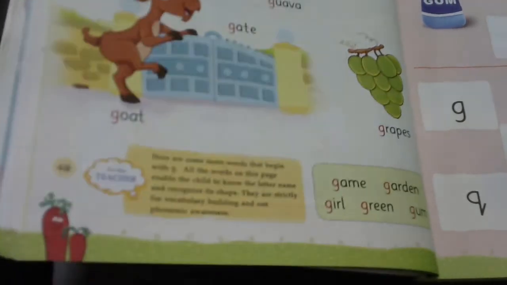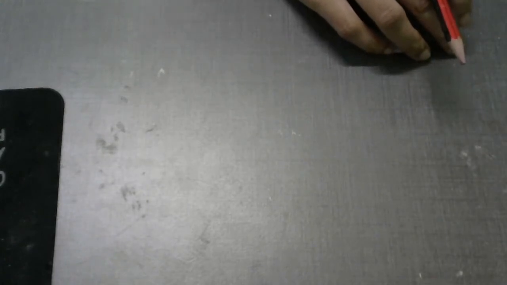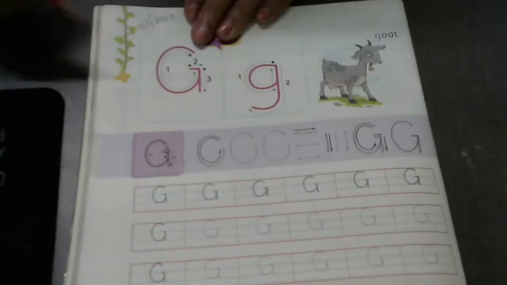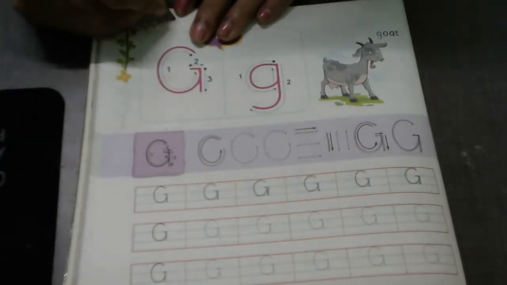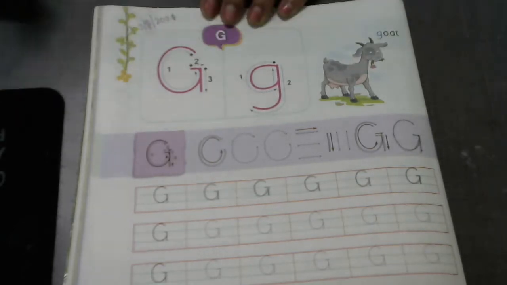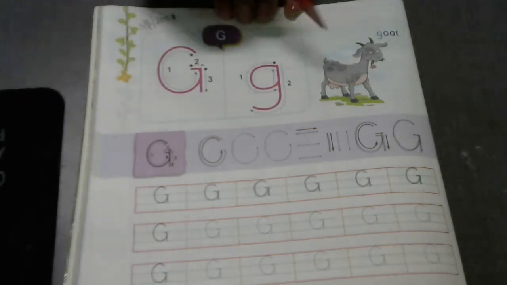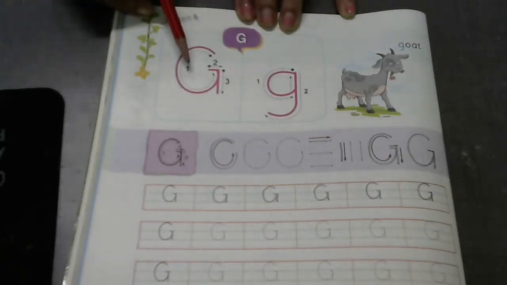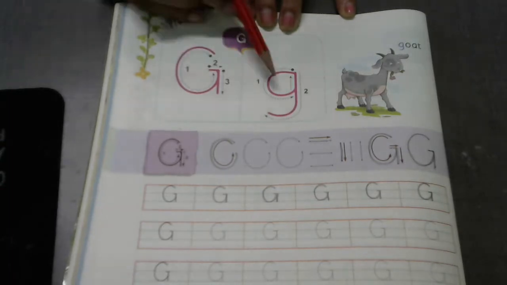Okay children? So children, now we will see how to write letter G in a handwriting book. See children? G. G for goat. G, g, goat. Capital G and small g.